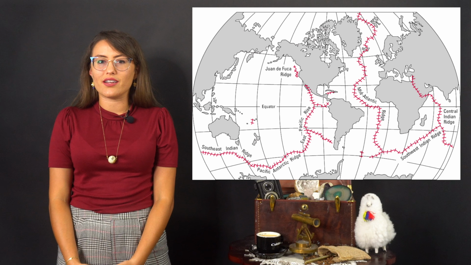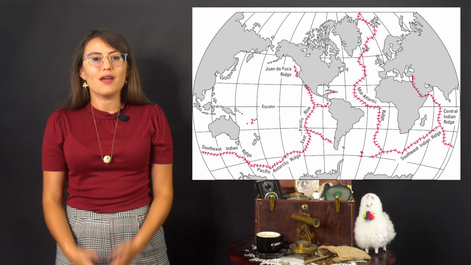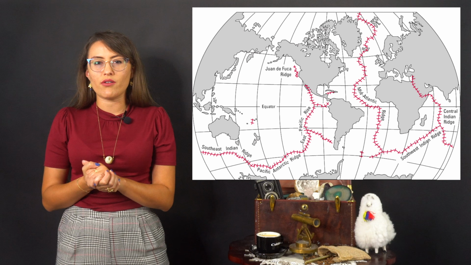Heezen dismissed her idea at first as girl talk, because it supported the controversial theory of continental drift. Tharp was in fact correct, and she helped support Wegener's theory of continental drift. Unfortunately, Tharp's contributions to the field were not mentioned in any of the key papers Heezen published at the time in support of plate tectonics, and he took credit for the work. She is still to this day often left out of textbooks for these key findings.